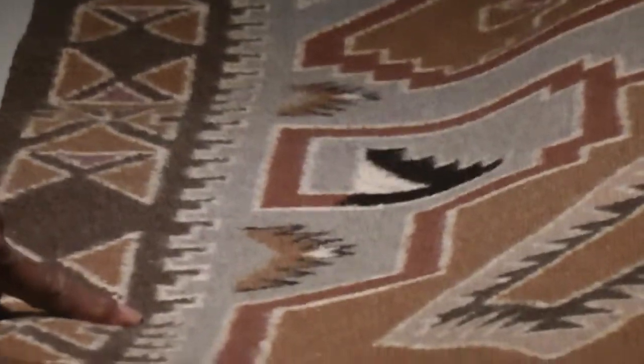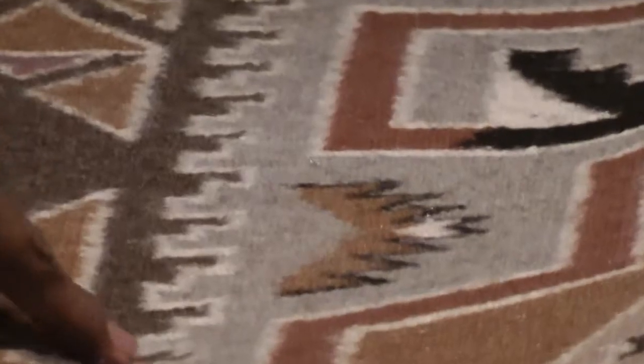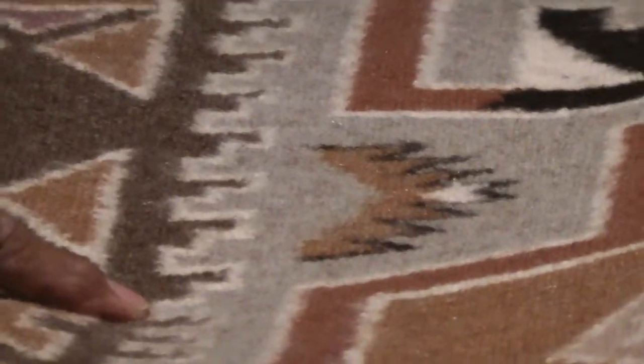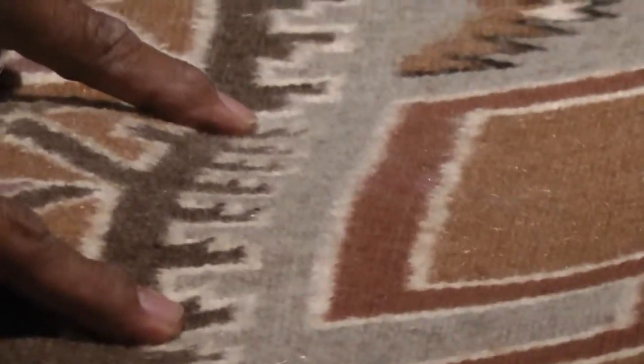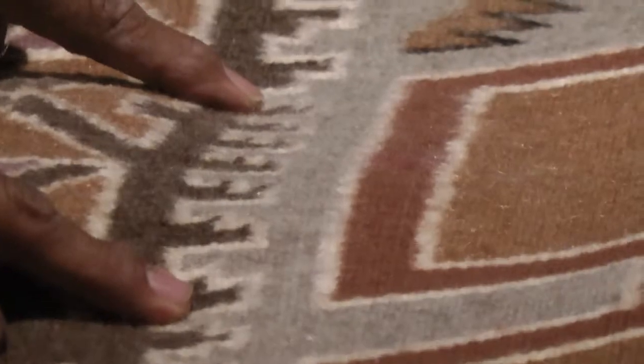Right there. And if you count these, 1, 2, 3, 4, 5, 6, 7, these are my mom and her brothers and sisters that are represented within the rug here. And that's how she did that.